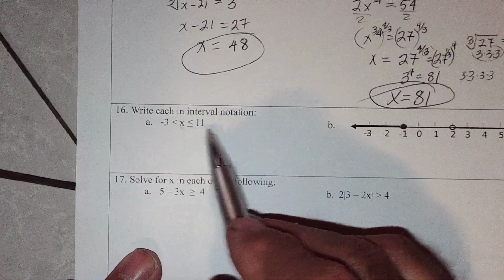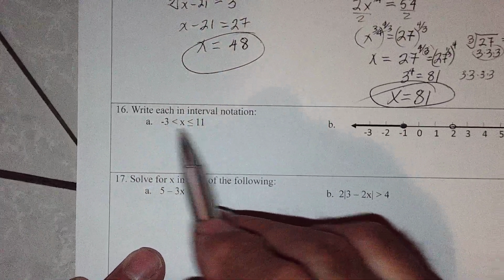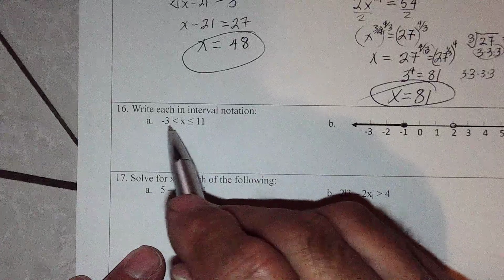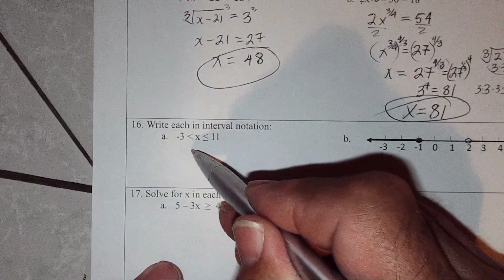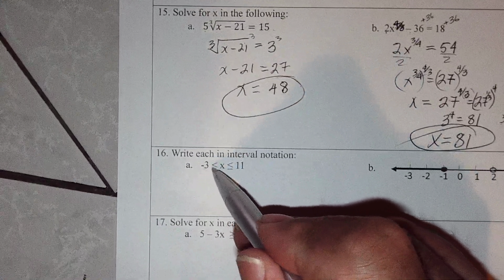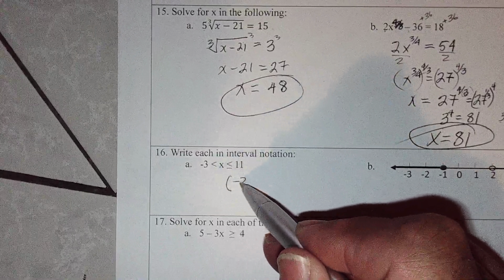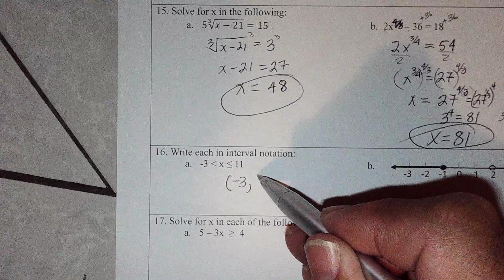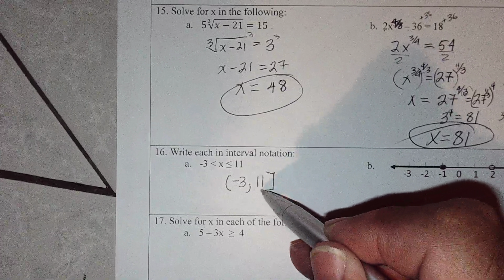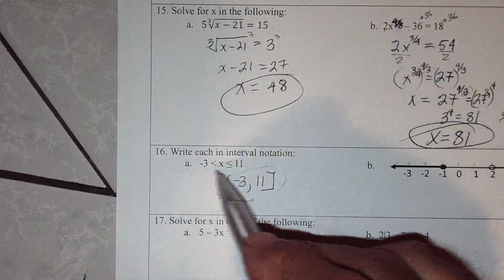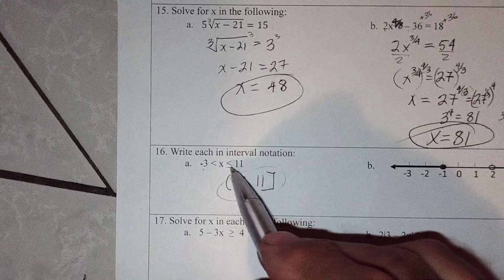In interval notation, we're between -3 and 11. This is in-between notation, so it doesn't include the -3, no equal on it, so not including the -3, up to 11, including it. Interval notation for in between -3 and 11, including 11.